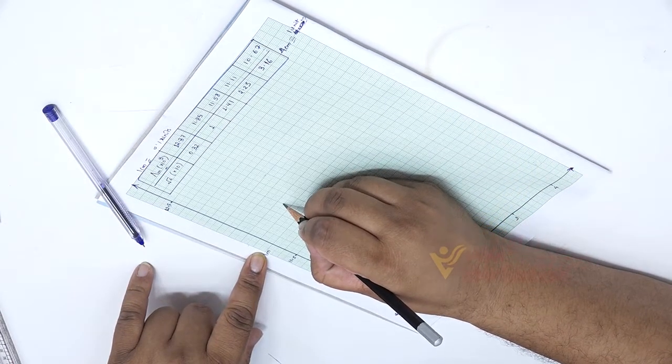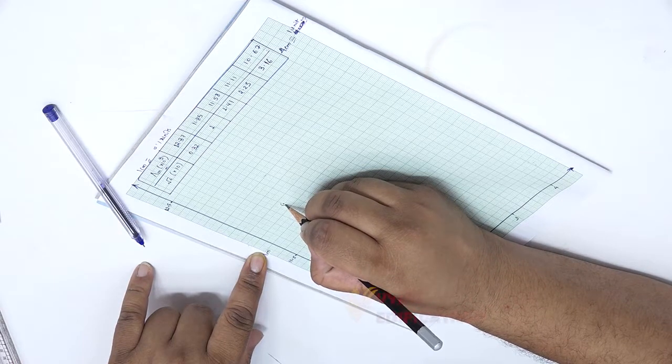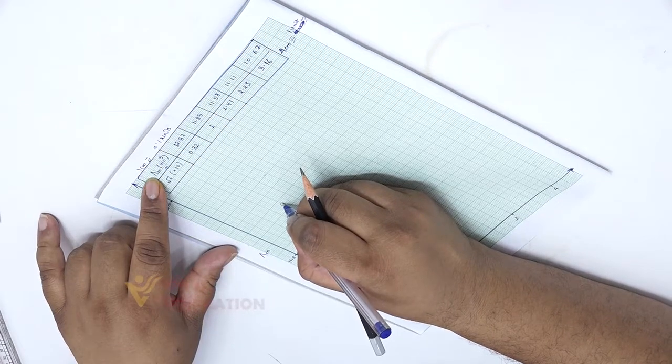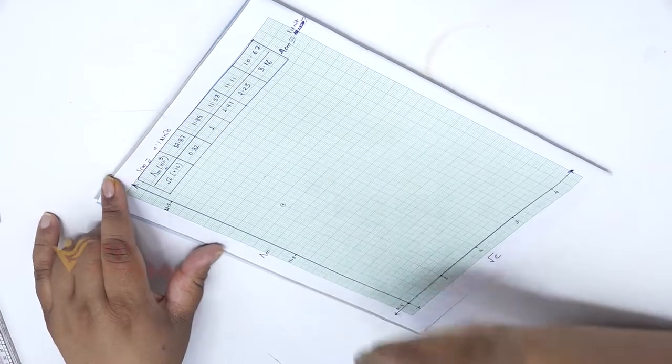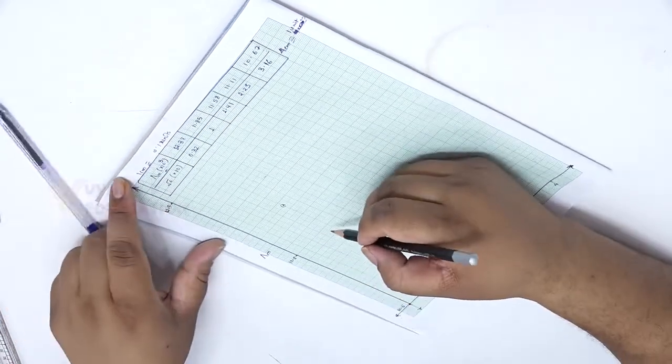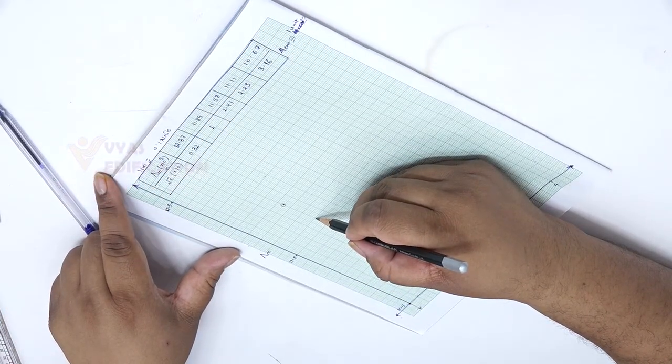11.85. Beautiful. I have this point, 11.85. Let me highlight that. Let me use ink. I have located this. What did I do? See, every centimeter corresponded to 0.1 units.